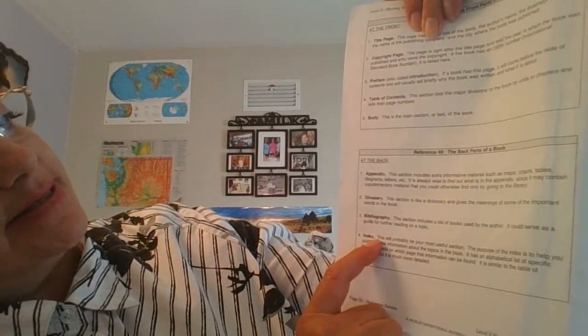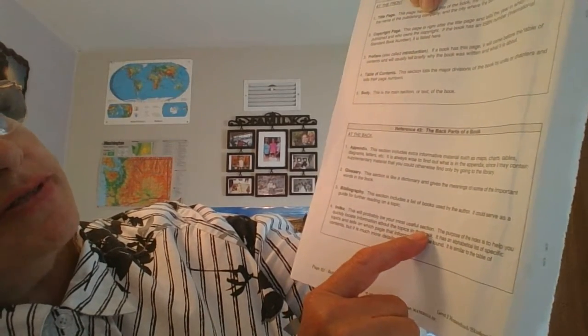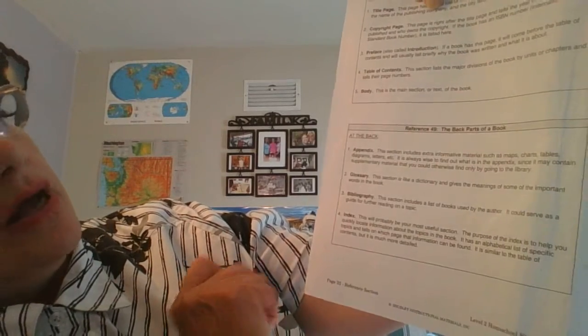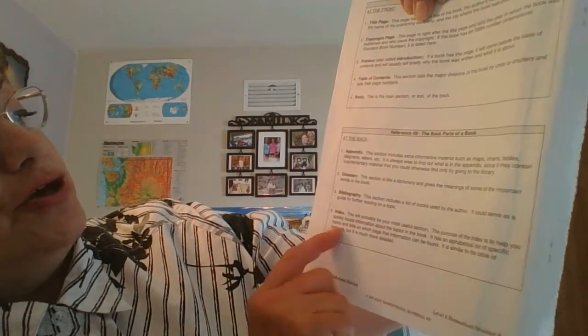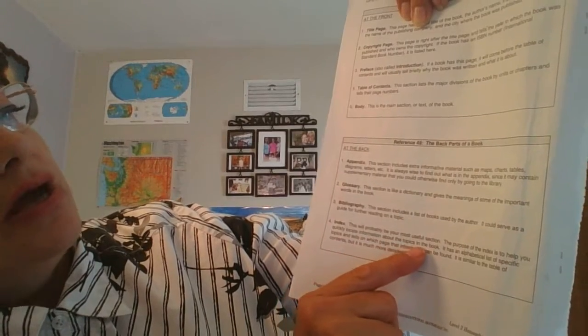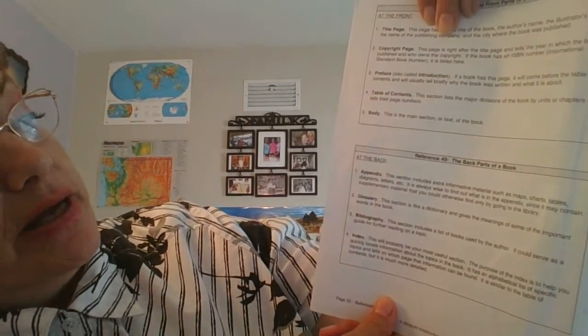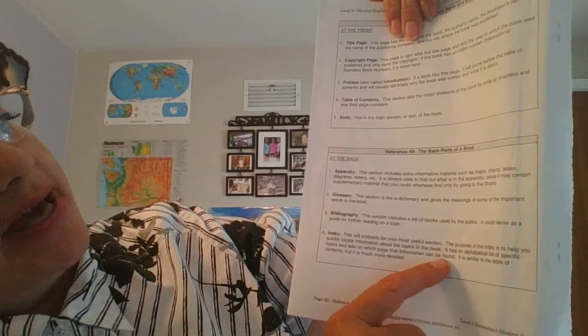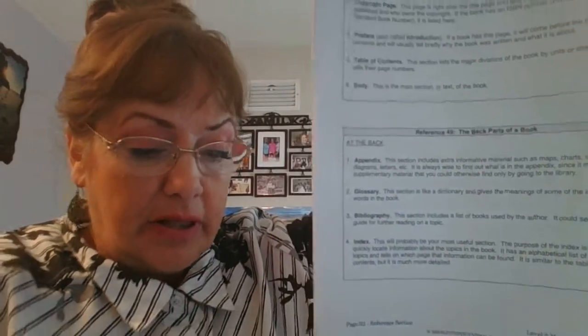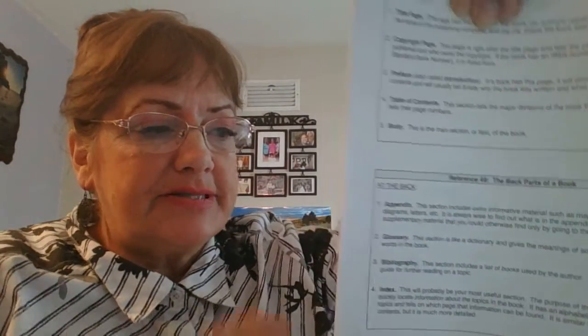Anyway, and then last but not least, the index. This will probably be your most useful section. The purpose of the index is to help you quickly locate information about the topics in the book. It has an alphabetical list of specific topics and tells on which page that information can be found. It is similar to the table of contents, but it is much more detailed. If you recall correctly, the table of contents is more at the beginning of the book.